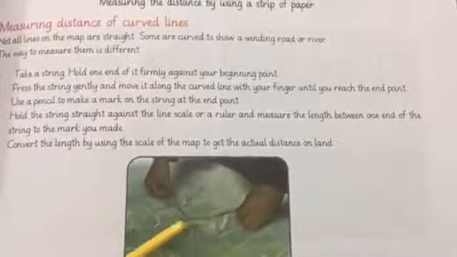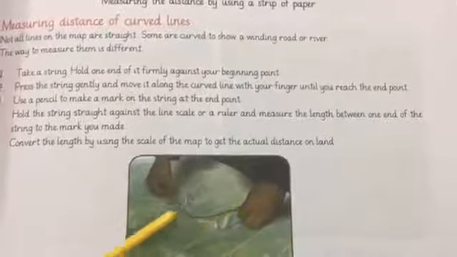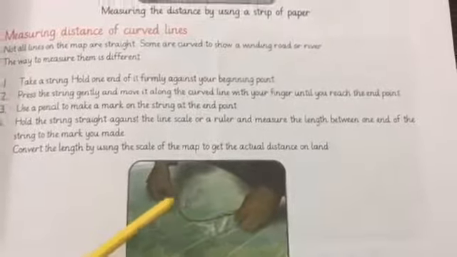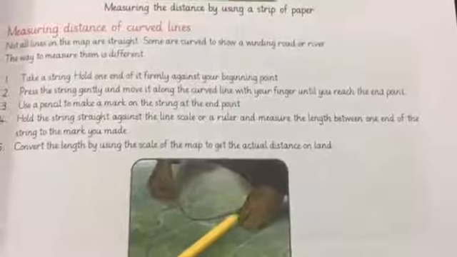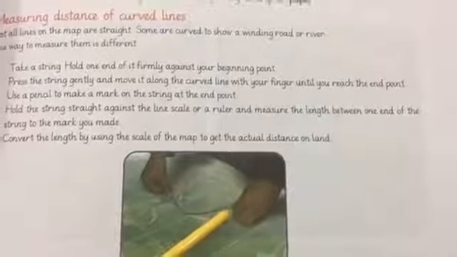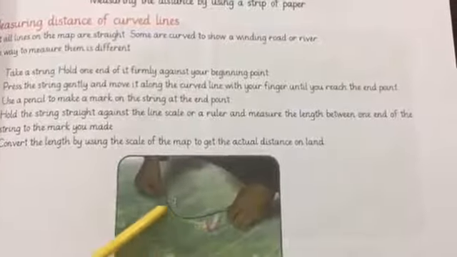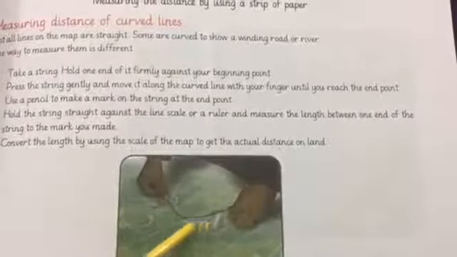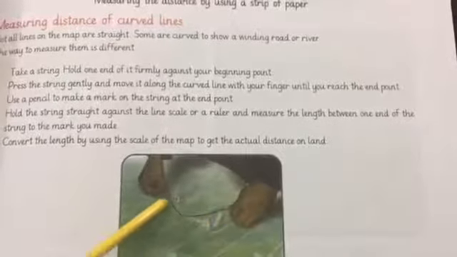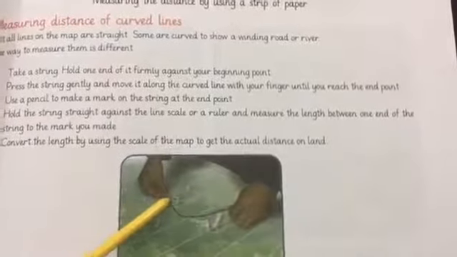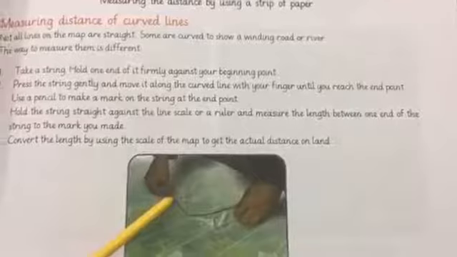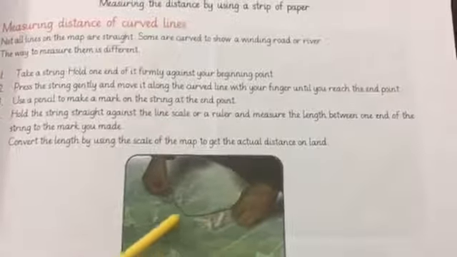Now the road is a winding or curved road, right? So we take a wire and put one end of the wire on the starting point of the road, and then we move on and shape the wire exactly in the same shape of the road. Then we curve it according to the shape of the road and we point the end of the road. Now this is the measurement of the road.